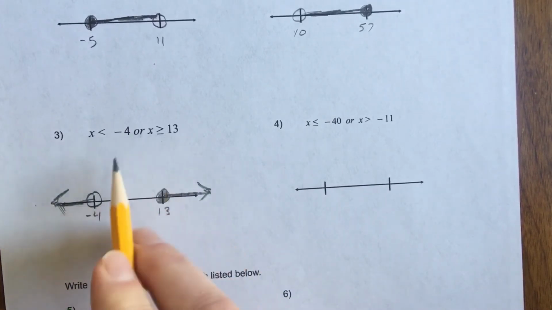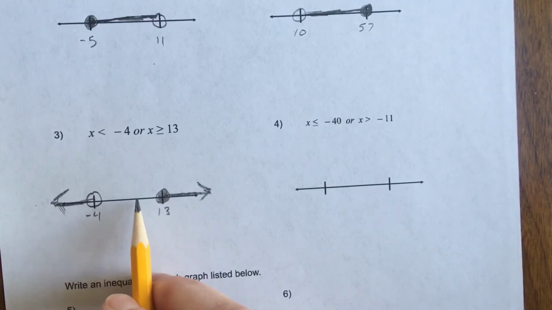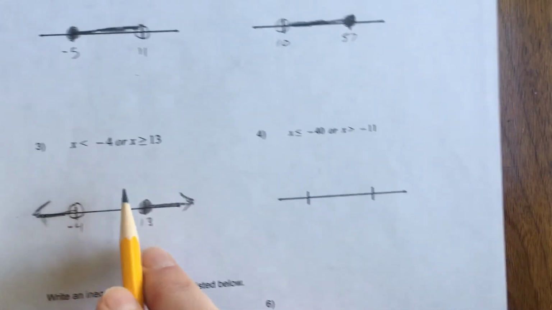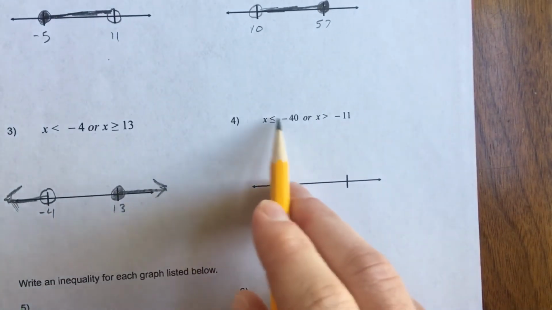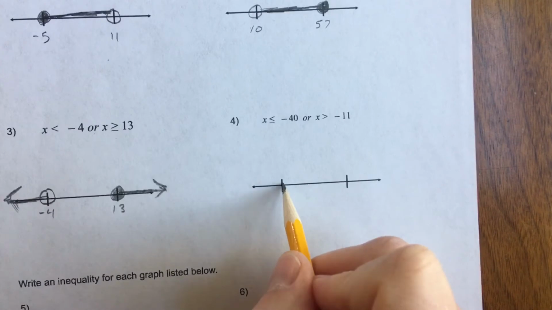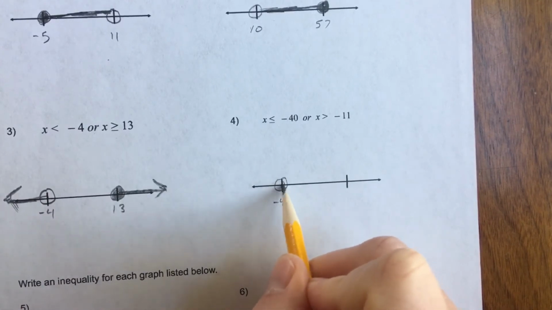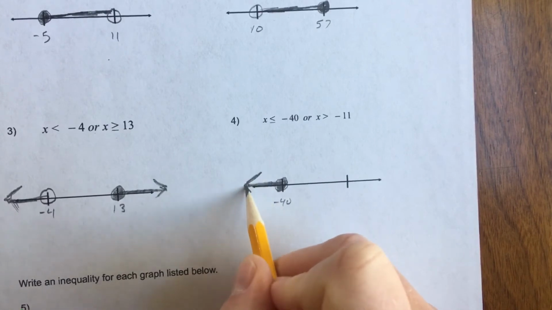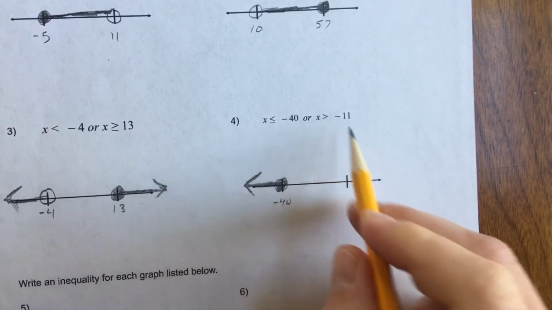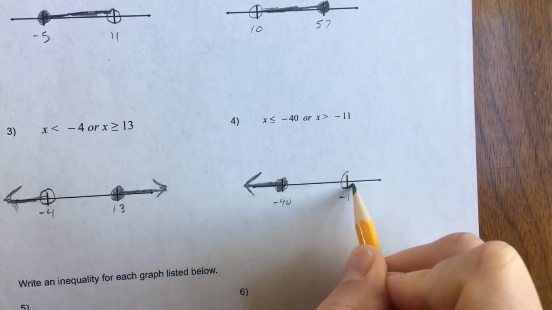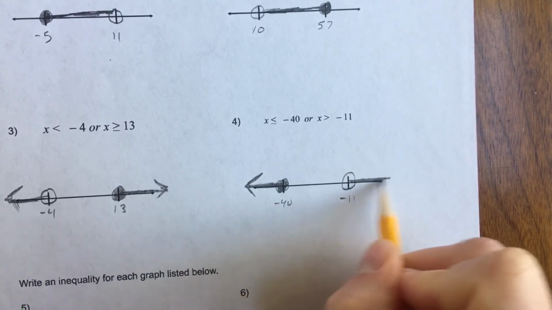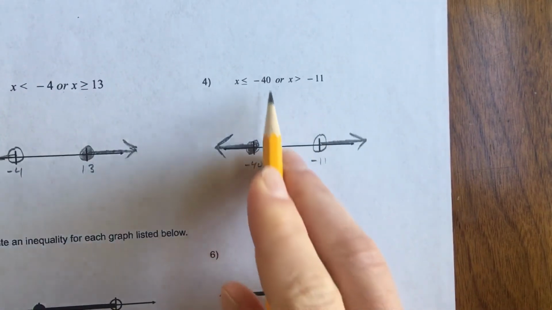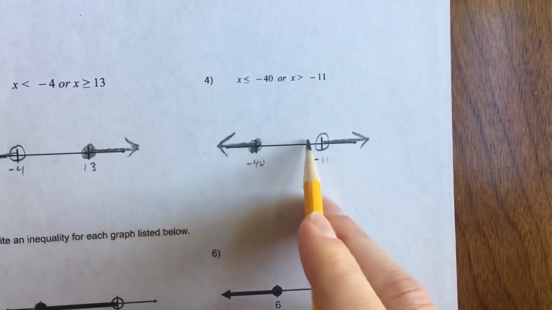So in other words, this is representing anything but the numbers in between. So on this hand, these are the numbers in between, and these are everything but that. Same thing here. I can have any number less than or equal to -40. So I put down -40, fill that in, go less than, which is this way. Or I can be anything greater than -11. So fill that circle, and I go this way here. And so again, when we see that, it means anything but the numbers in between.